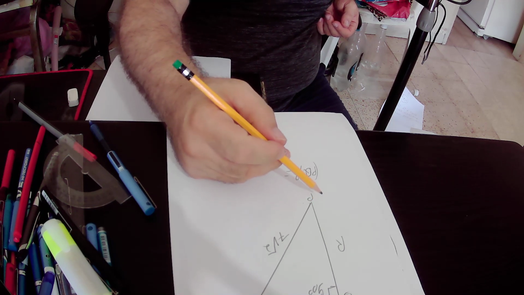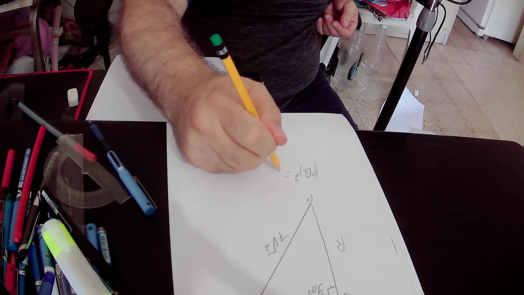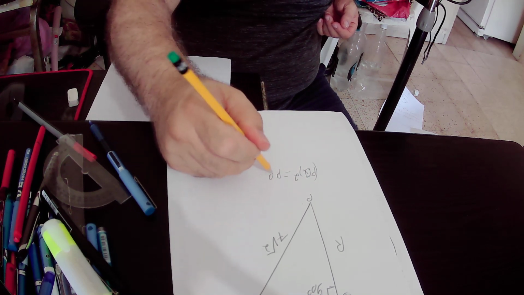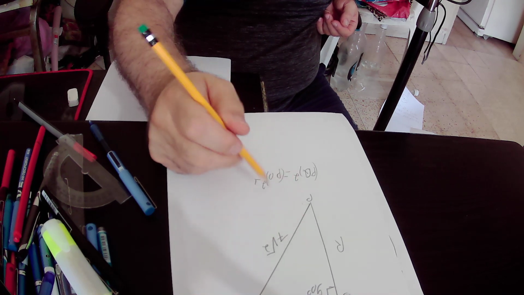So the first perpendicular that we have is PO, so it's PO square plus OQ square.